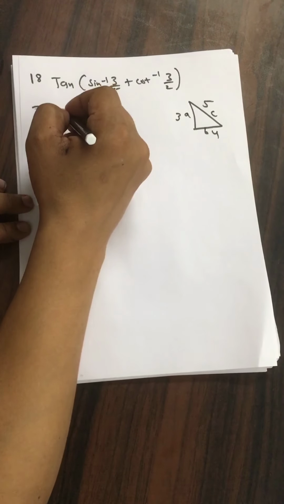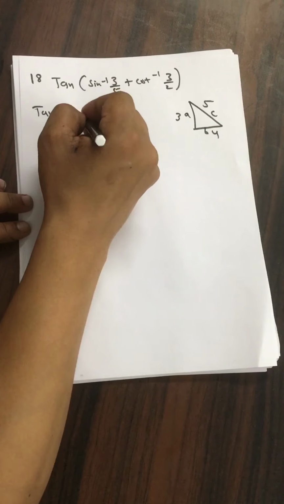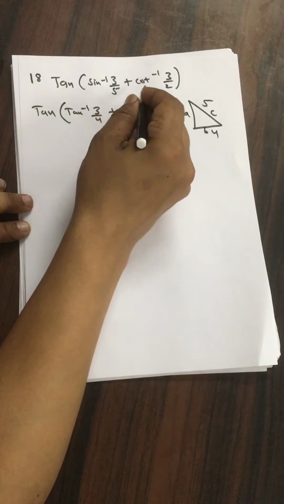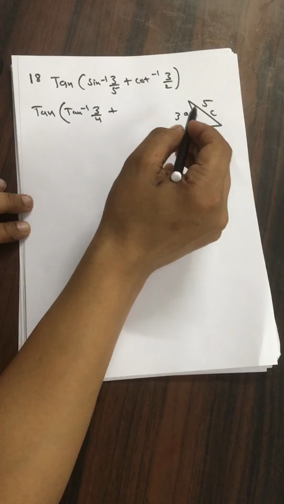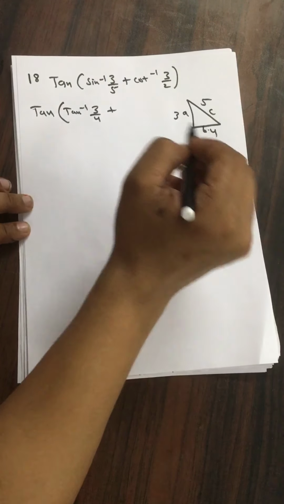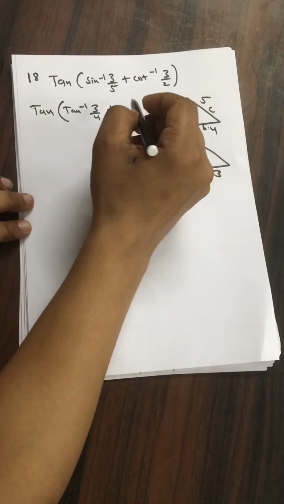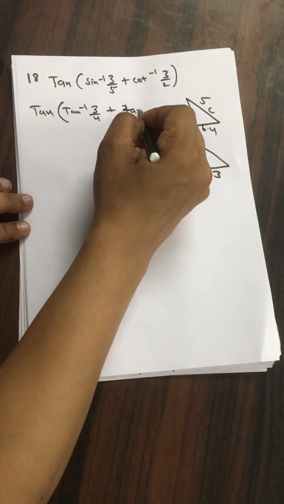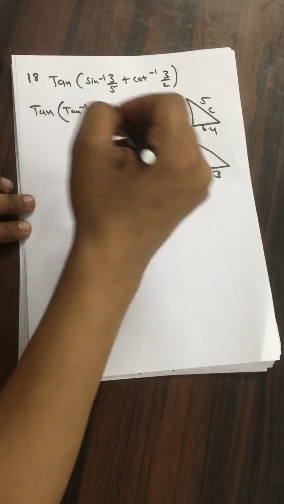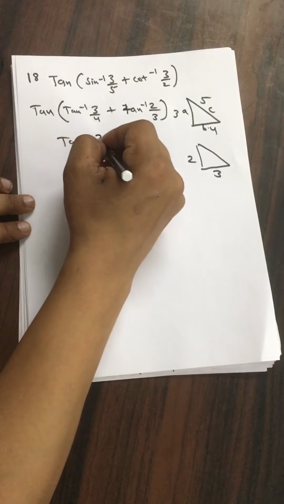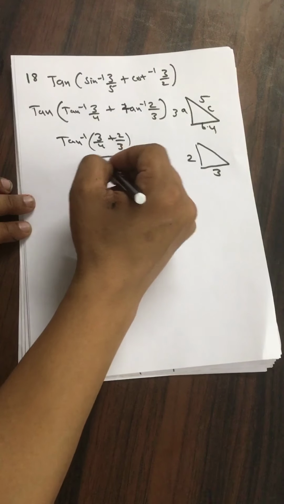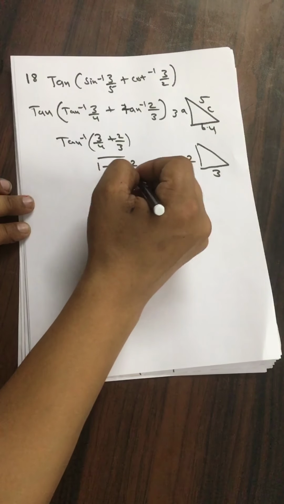So tan inverse 3 by 4 plus cot. Now cot is what? Base upon perpendicular. So another triangle I am making for you. Base is this and perpendicular is this. So what will be tan? Very simple, 2 by 3. So this will be tan inverse 2 by 3. Correct? Now you can use the tan formula. Tan inverse of 3 by 4 plus 2 by 3 upon 1 minus 3 by 4 into 2 by 3.